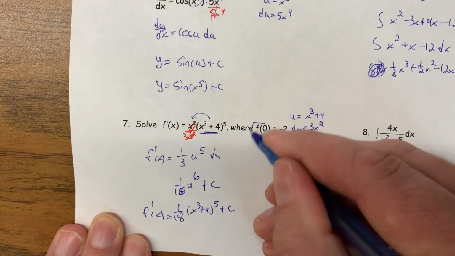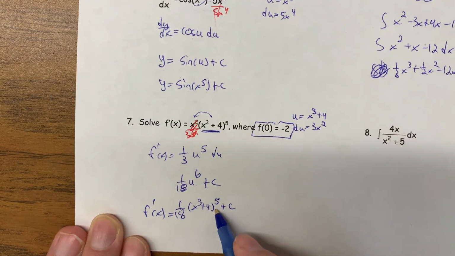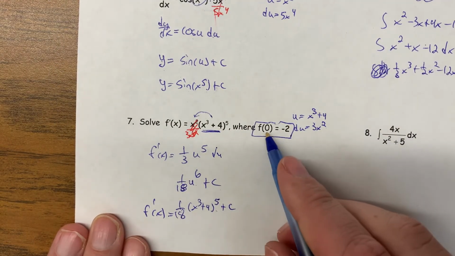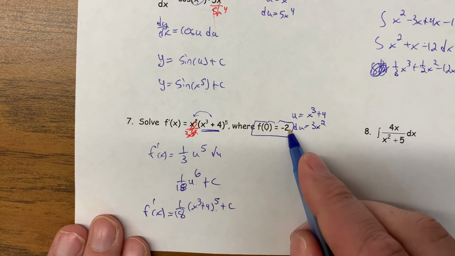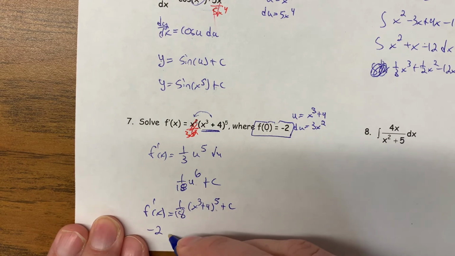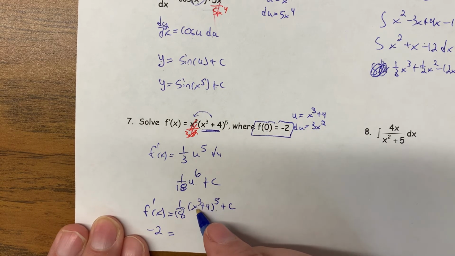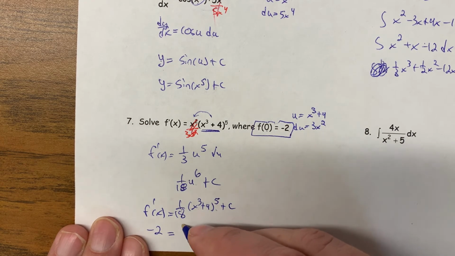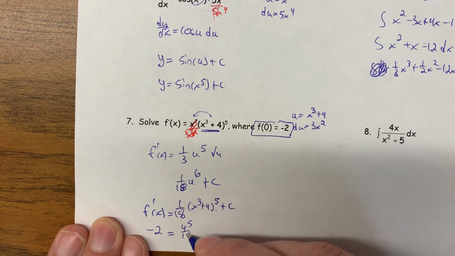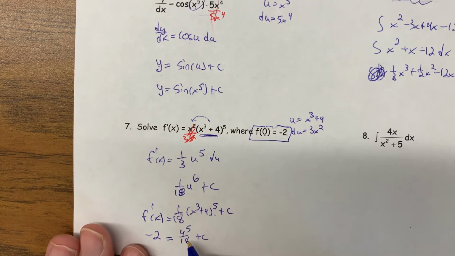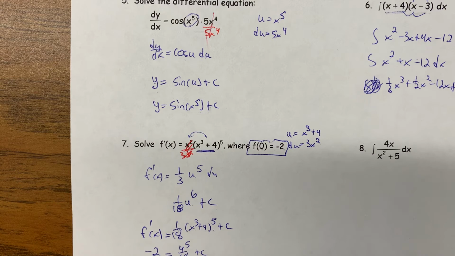And it gives us an initial condition, so we can actually find what c is. When x is 0, y is -2. Equals, oh, this is going to be really ugly. -2 equals 0, 4 to the 5th, so we get 4 to the 5th over 18. And I'm going to use a calculator here. It's going to be ugly.